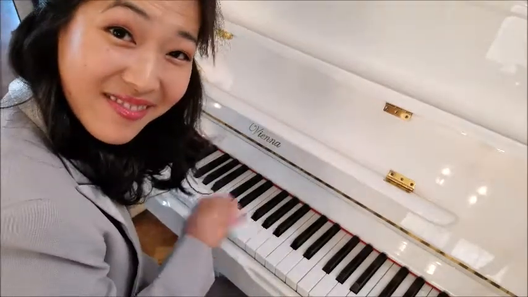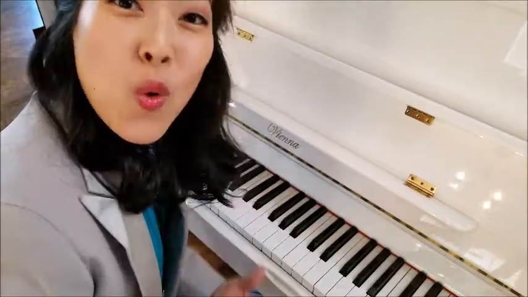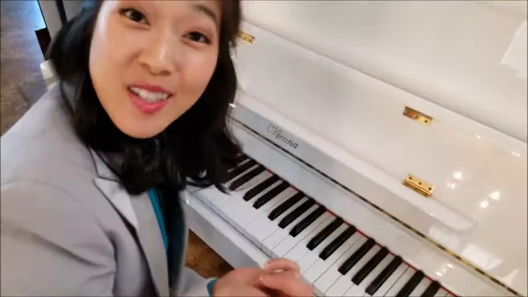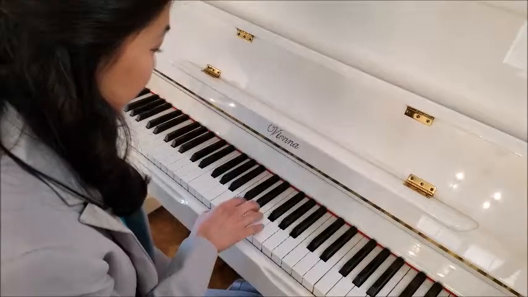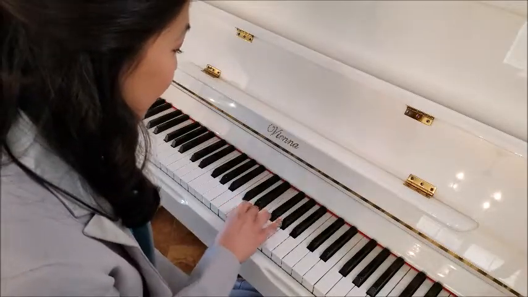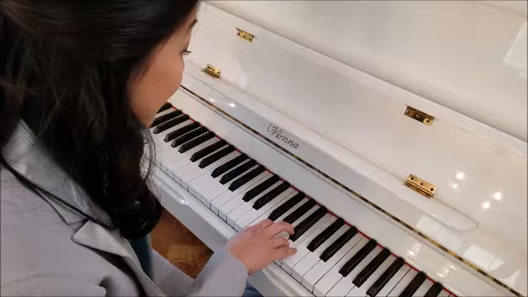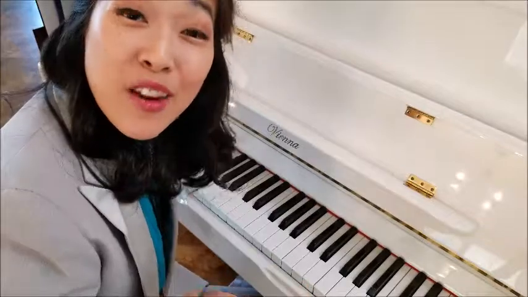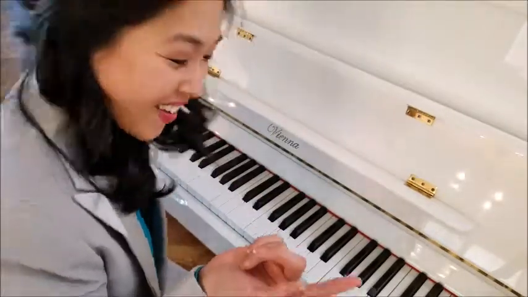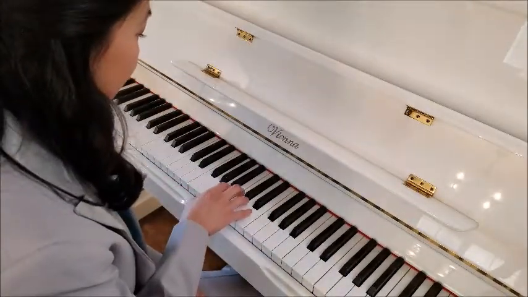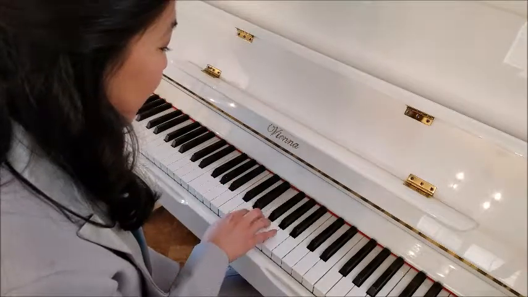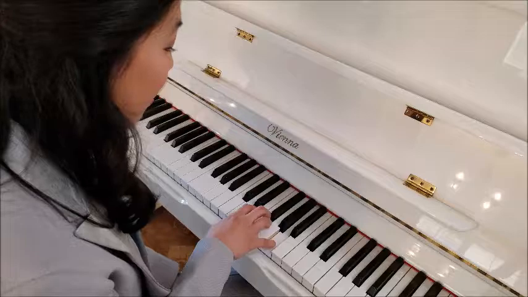Minor scale. Using solfege, we can sing a major scale by singing from do to do. Do, re, mi, fa, sol, la, ti, do. We can also sing a minor scale by singing from la to la. I'll show you. La, ti, do, re, mi, fa, sol, la.